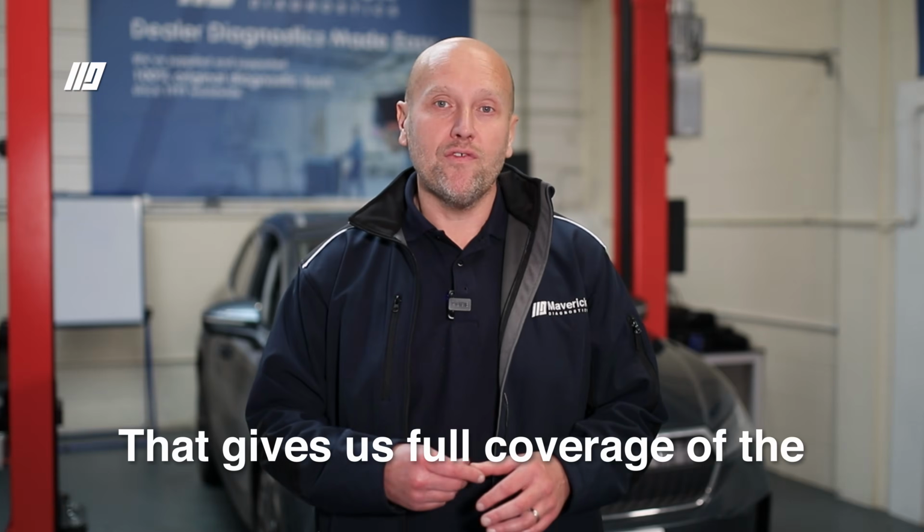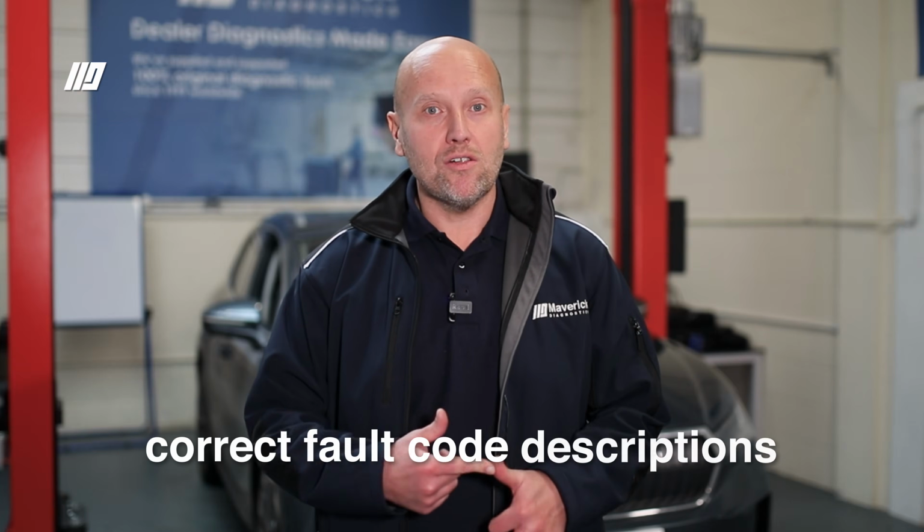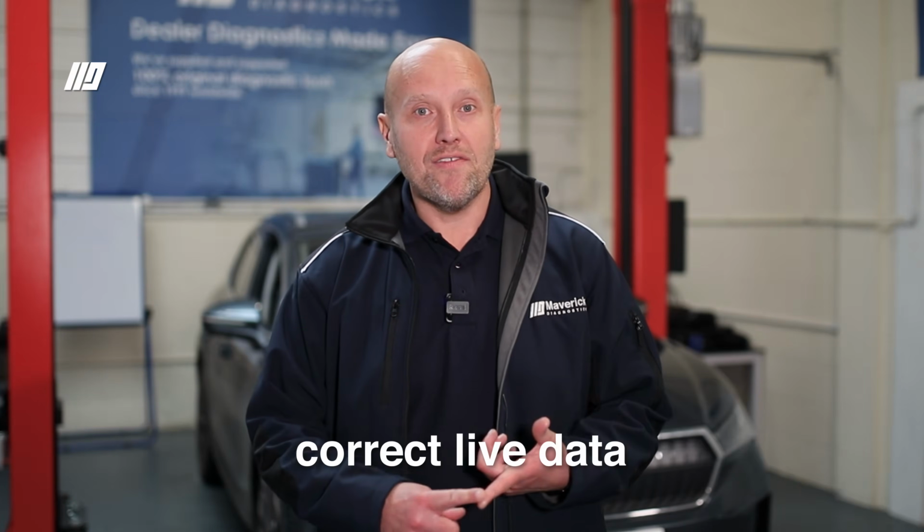When it comes to diagnostics, we could just have OBD, which, as I said, is emissions-based. We can then move on from that to multi-brand coverage aftermarket tools, where we can get to a certain level. But of course, the best way to go is OEM. That gives us full coverage of the vehicle, correct fault code descriptions, correct live data, and of course, when we do any coding and programming, we know it's going to be correct. So that means OEM is exactly what the dealer does. Everything they can do, you can do in your aftermarket workshop.